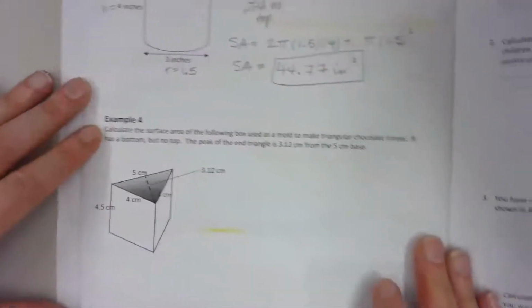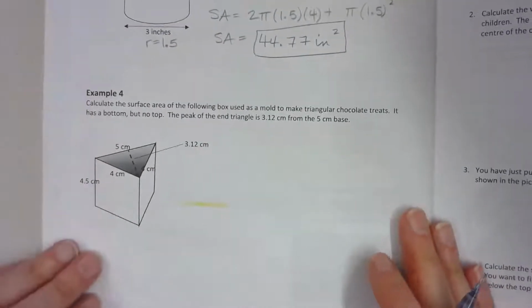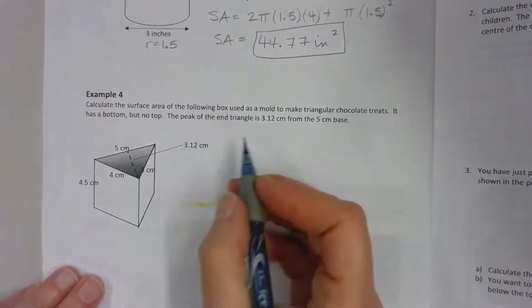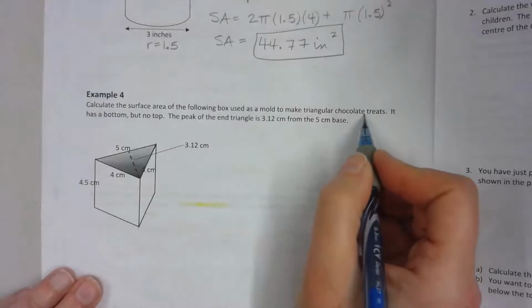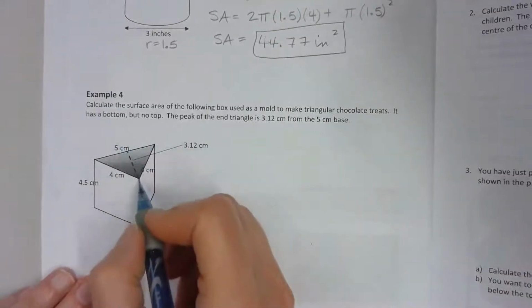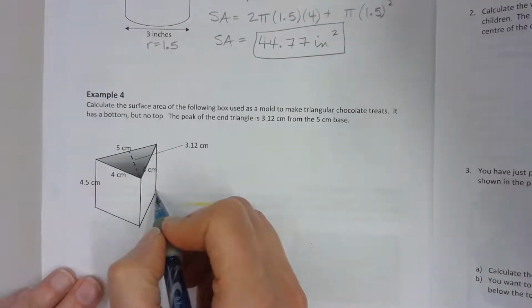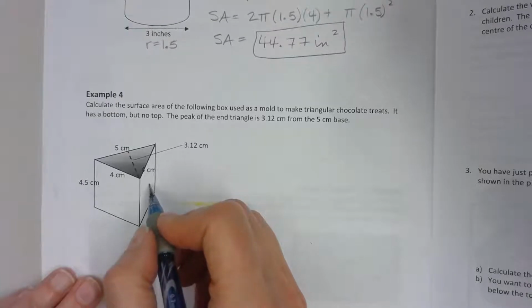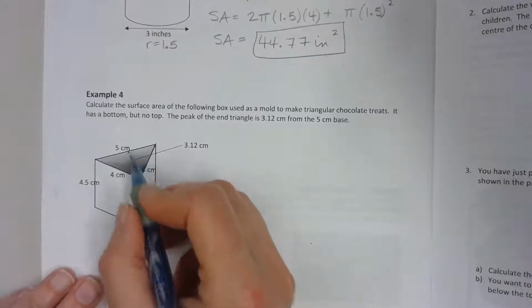Okay, so example 4. We're calculating the surface area of the following box used as a mold to make triangular chocolate treats. It has a bottom but no top. The peak of the end of the triangle is 3.12 centimeters.